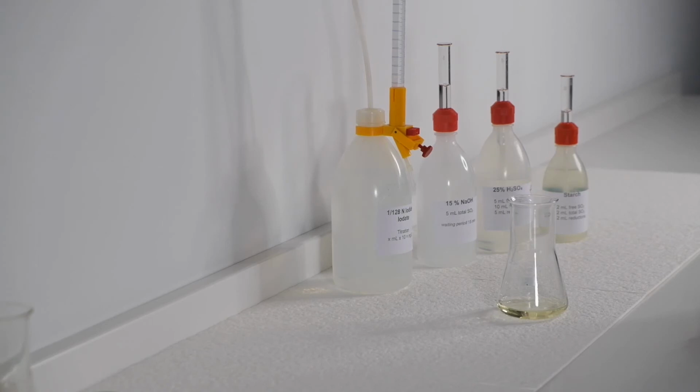We put 25 ml of the wine without ascorbic acid to the Erlenmeyer flask. To measure the total SO2, the bound SO2 must be released first. This is done by saponification with sodium hydroxide solution. The measurement is similar to the titration of the free SO2. If possible, the wine should be at 20 degrees Celsius when measured.